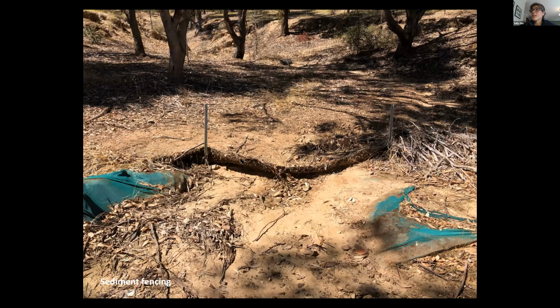And it is another way to actually monitor how much sediment you have moving through your system, because you can look before and after different rainfall events and see what's actually built up at the site and measure a depth of sediment at the fence. That'll start to give you a feel for how active your gully is.